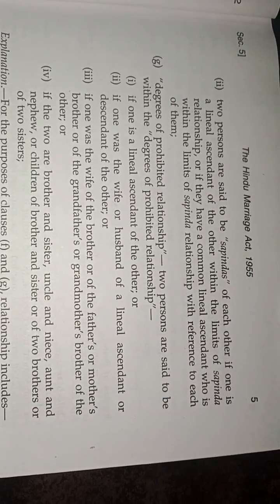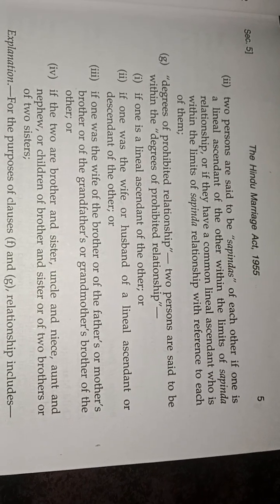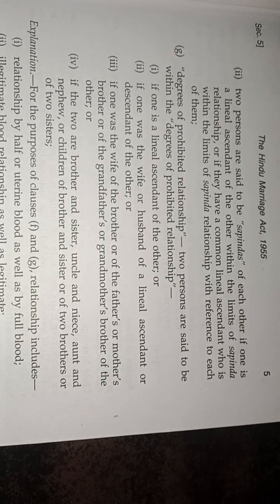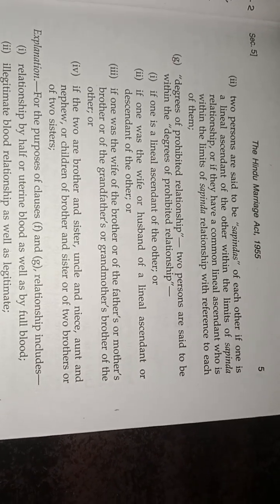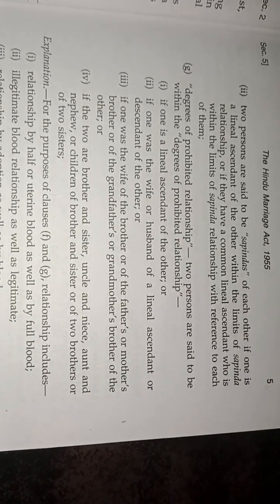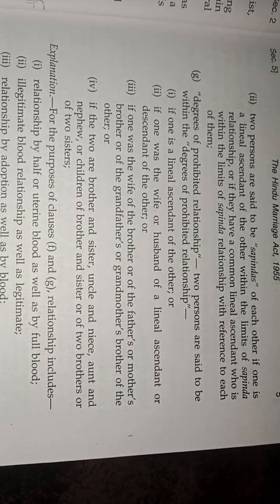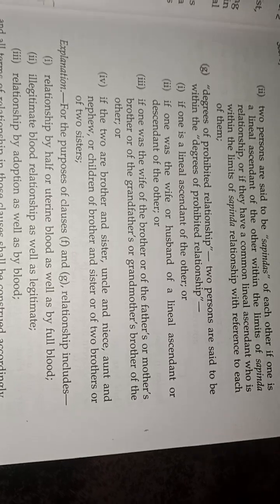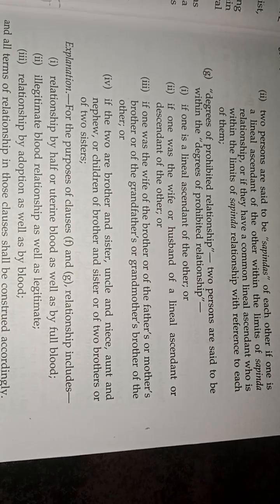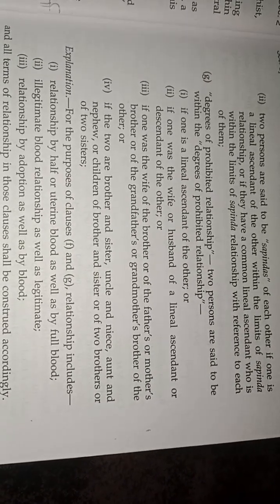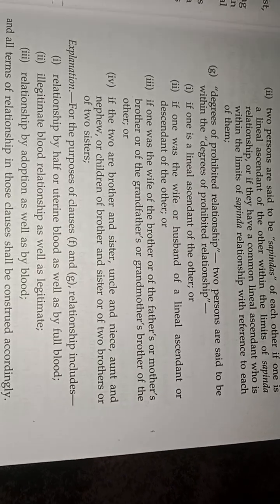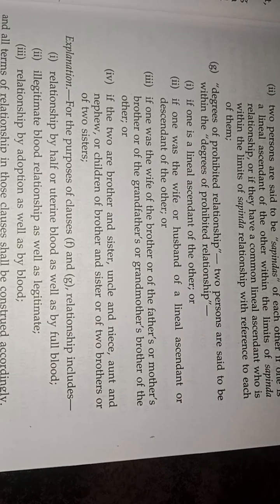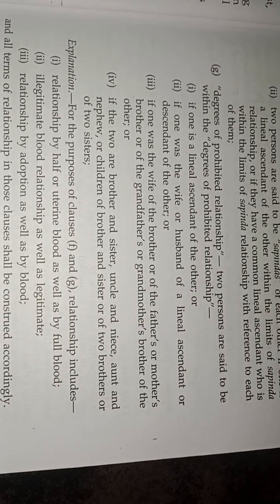Section 3 clause G, degree of prohibited relationship. Two persons are said to be within the degree of prohibited relationship. Clause G, subclause I.